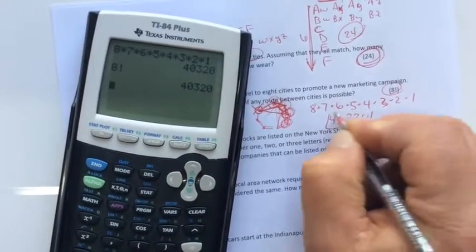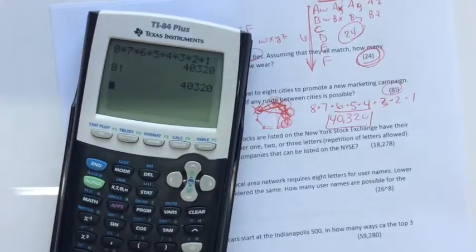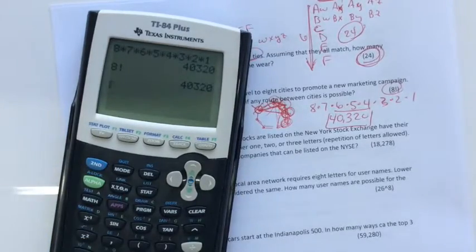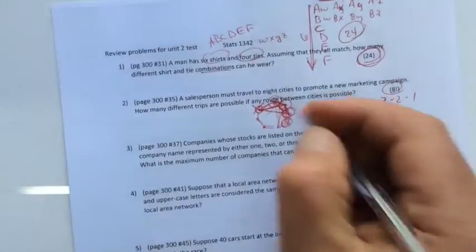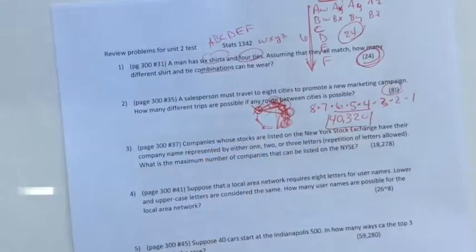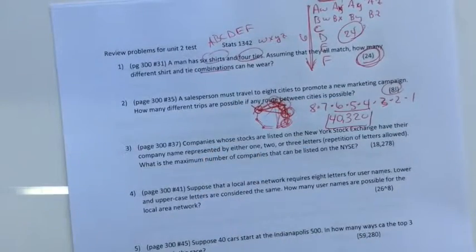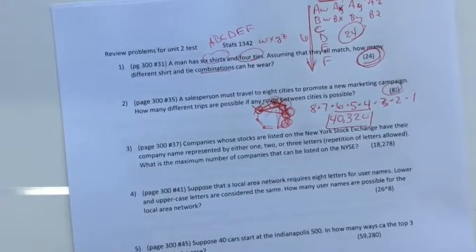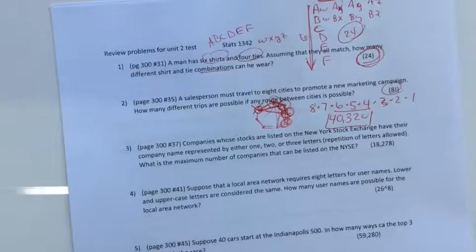Now, showing you where the button is is the easy part. When to use it is the hard part. If there's a question exactly like this, it's just factorial. How many different paths are there? If you have 8 different things, how many pathways are there? That's just factorial.